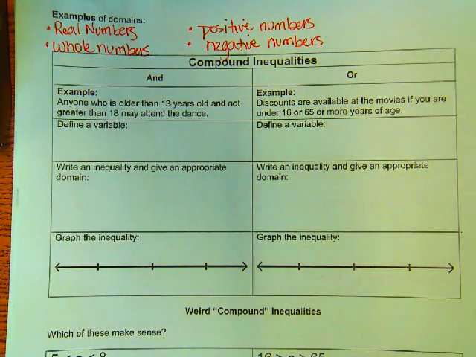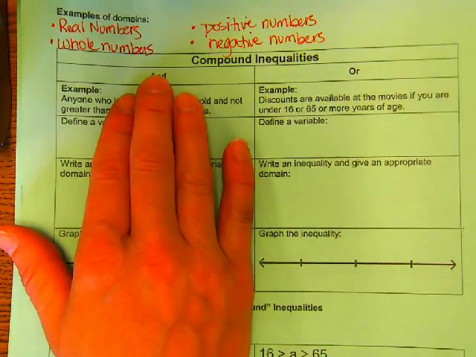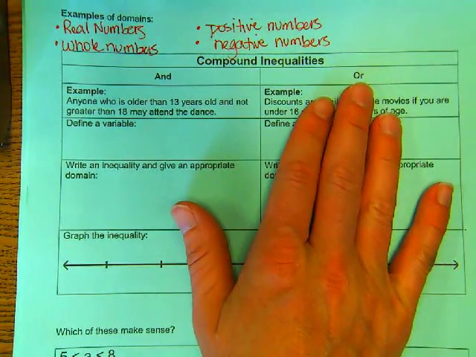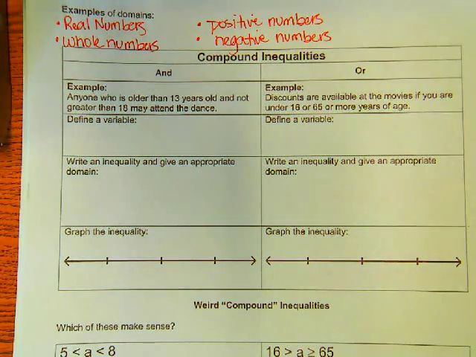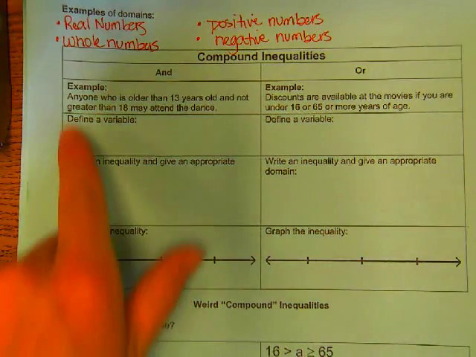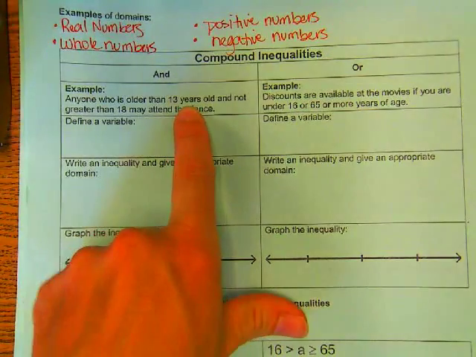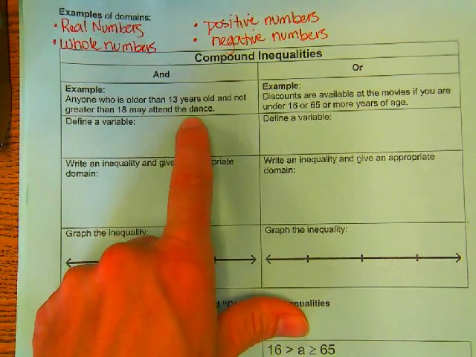We have two types. We have and, and we have or. An and would mean they overlap one another. So anyone who is older than 13 years old and not greater than 18 may attend the dance.